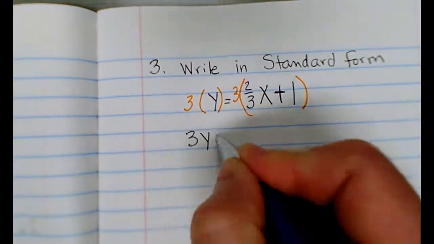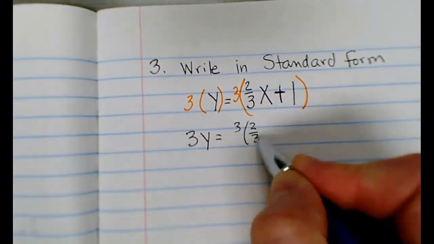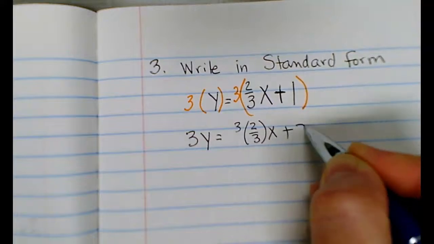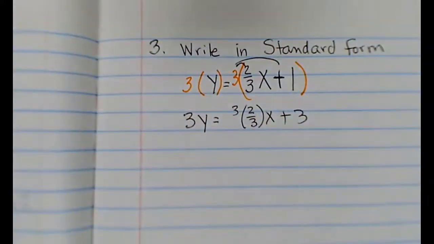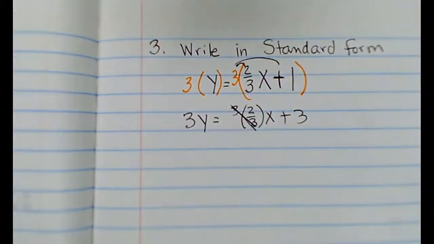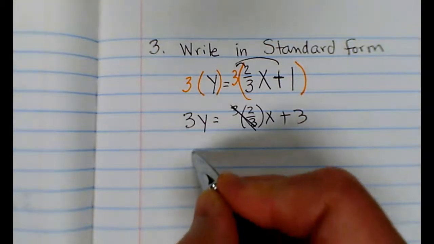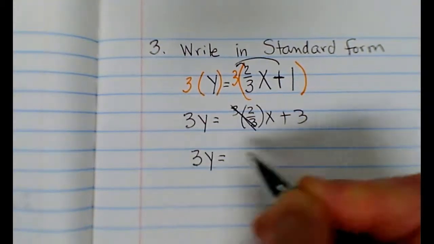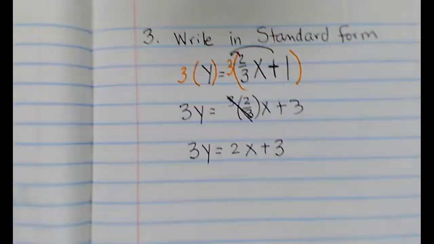This is going to make 3y equals 3 times 2/3 x plus 3, because that's got to distribute. Now, I took an extra step here to show you that the reason that I'm just doing this is so that that will cancel. So this makes 3y equals 2x plus 3.